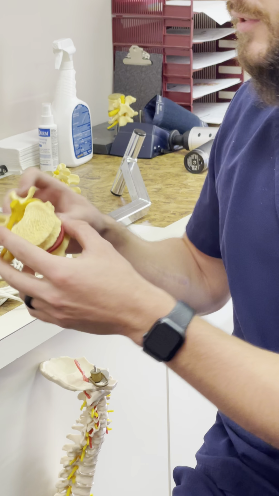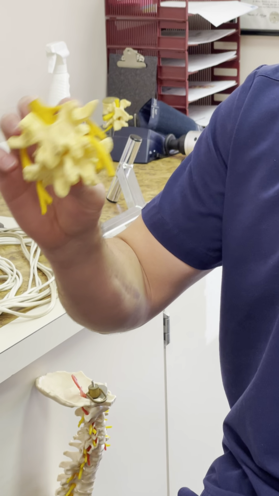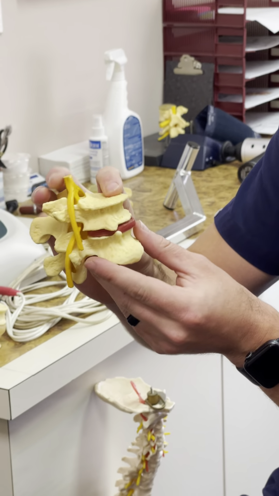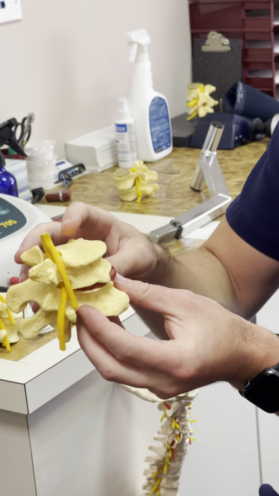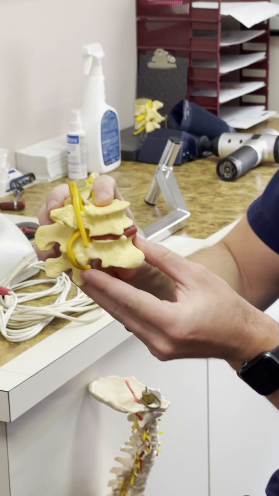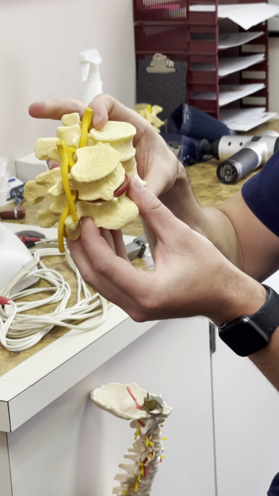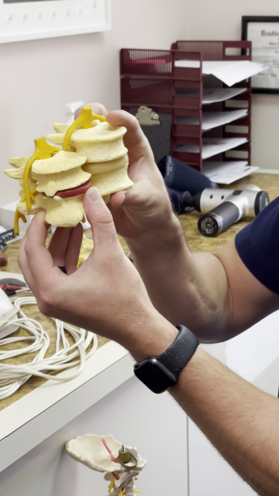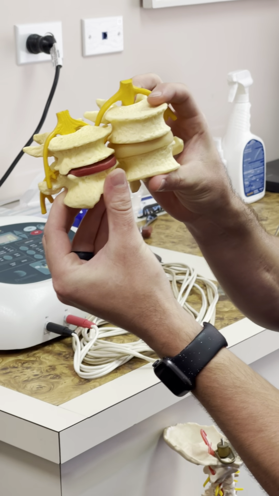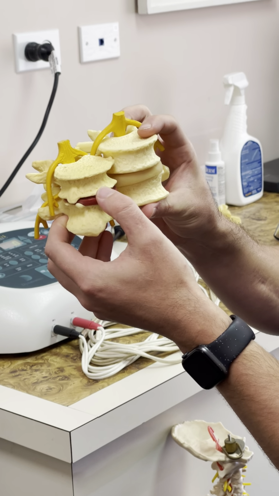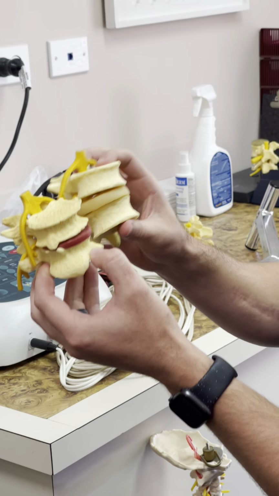Now, this is a pretty severely degenerated lumbar vertebra here, and we can see it from this model. So one of the first things we notice is the disc height as well, but the vertebral body height starts to shrink down. So you can see clearly that these vertebral bodies are not as tall as the other one.